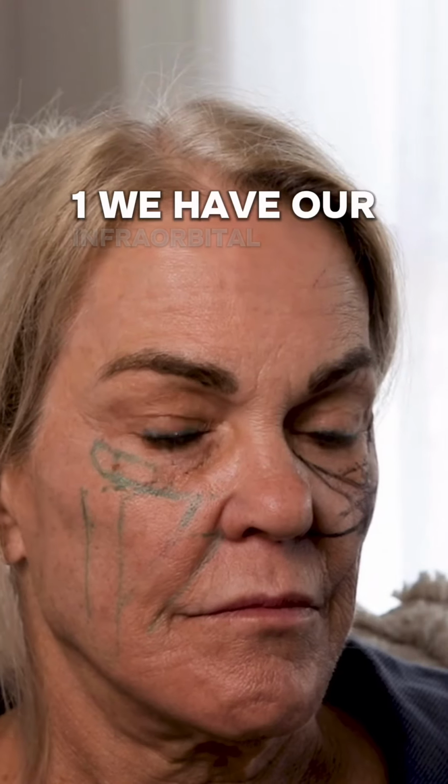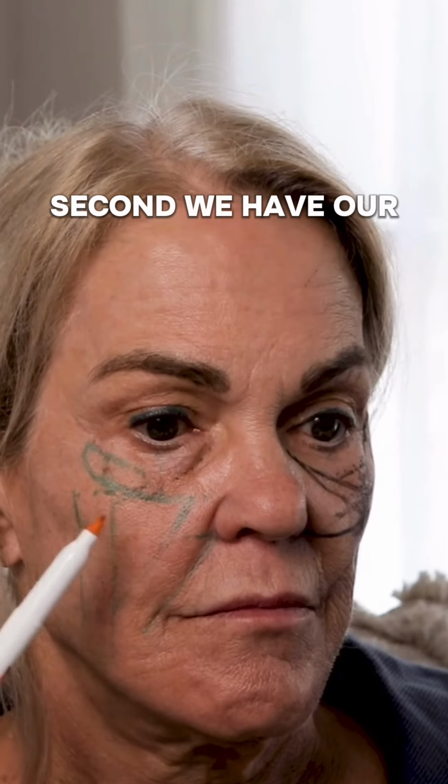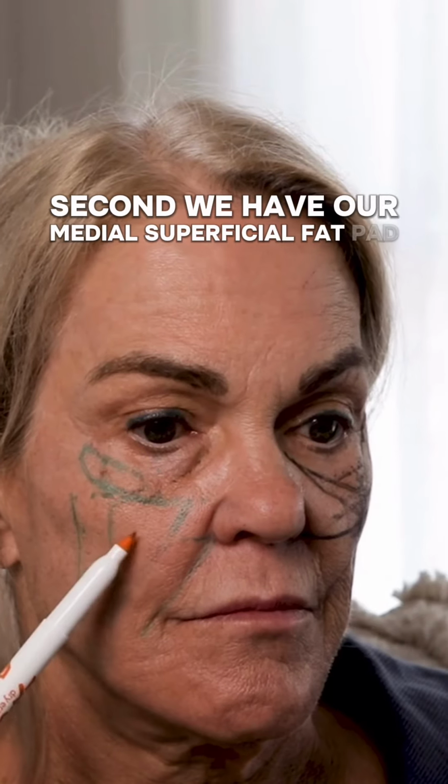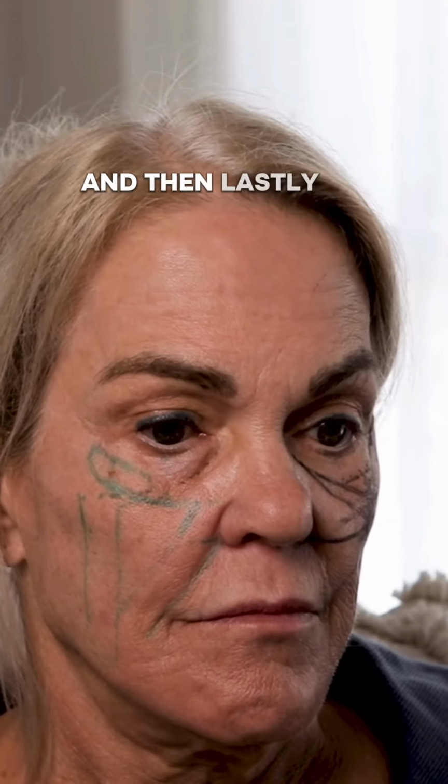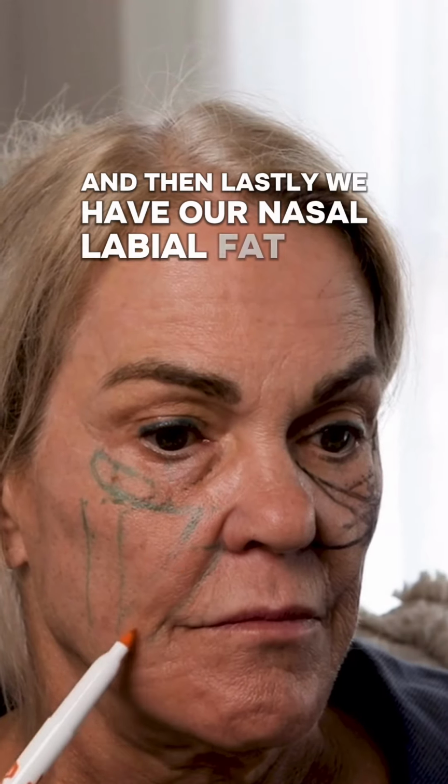One, we have our infraorbital fat pad. Second, we have our medial superficial fat pad. Next, we have our middle cheek fat pad. And then lastly, we have our nasolabial fat pad.